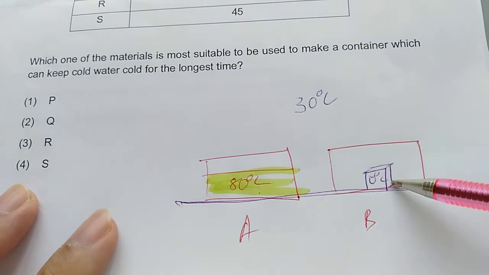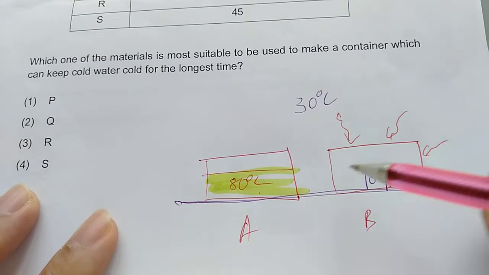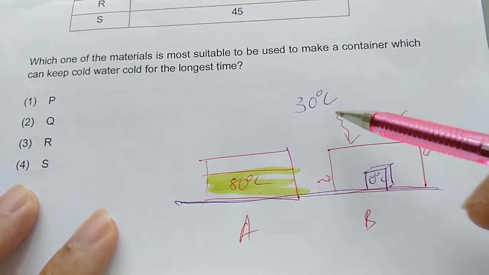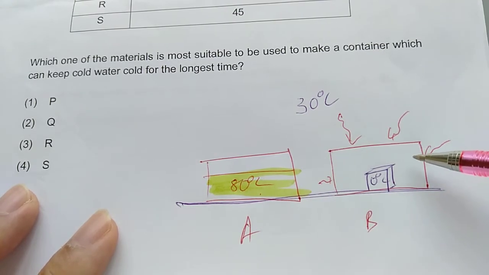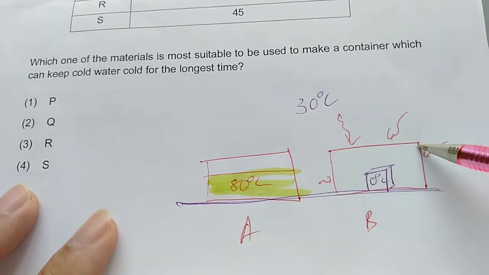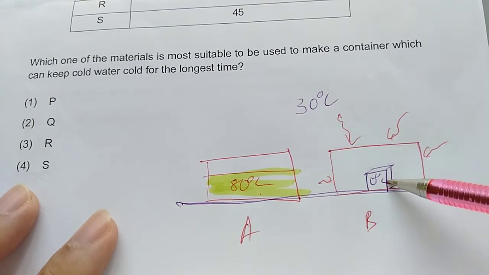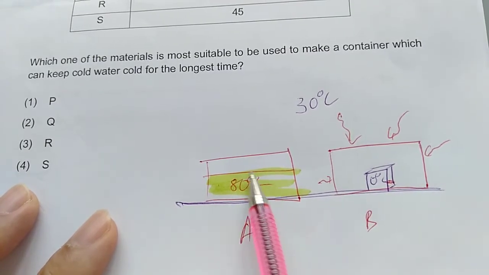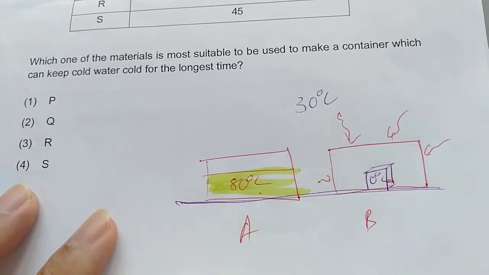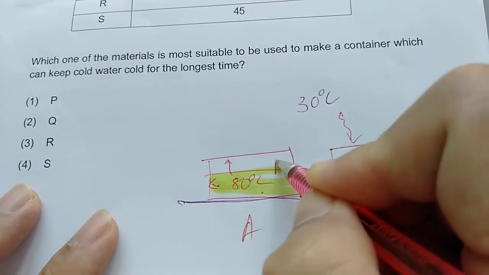Now, for the ice to melt, heat must reach the ice. To reach the ice, heat from the surrounding must go through the poor conductor of heat. It can go through, but it will be very slow. So that's why this poor conductor of heat can keep cold things cold for a long time. In this case here, the temperature of the liquid is higher than the surroundings, so heat will want to be lost to the surroundings.